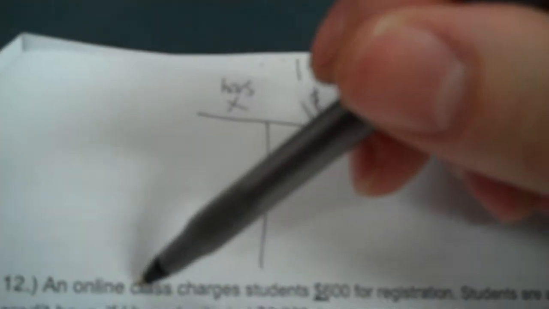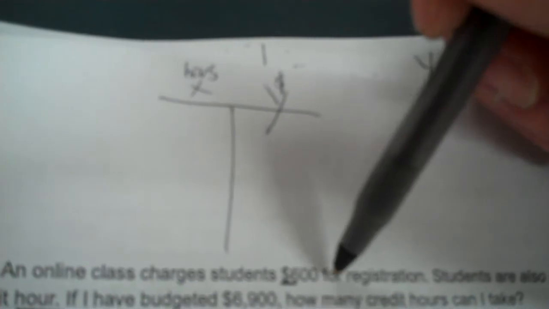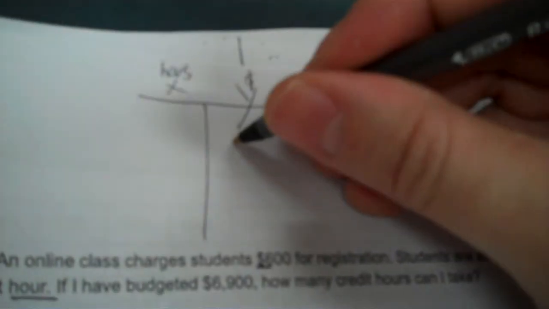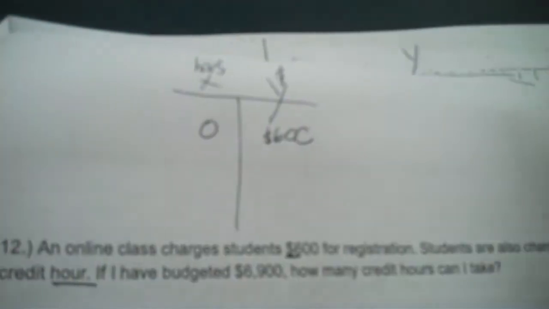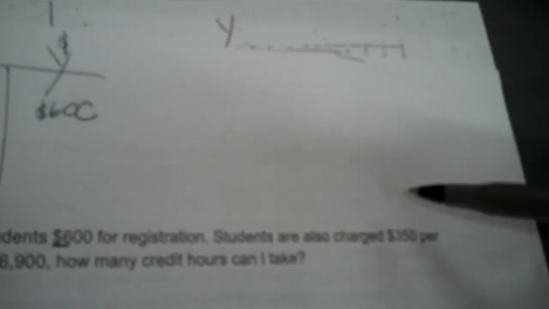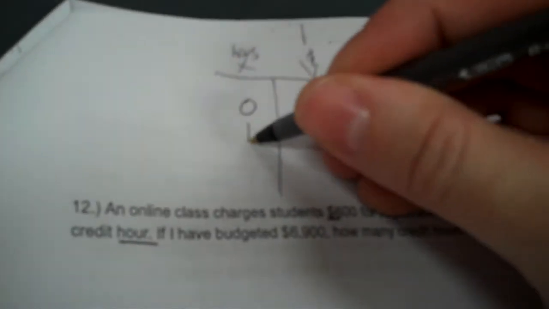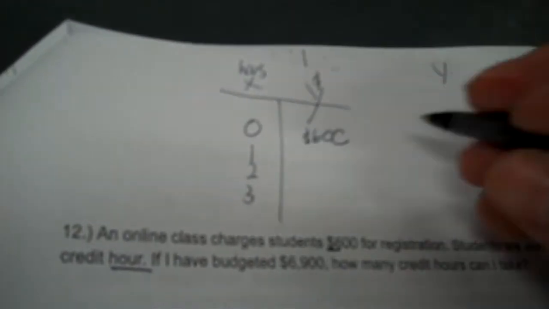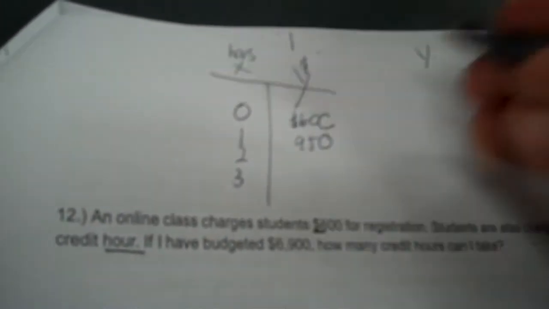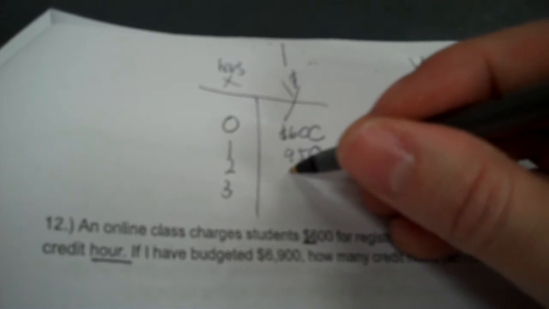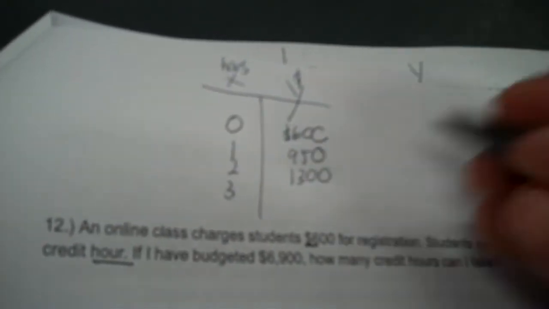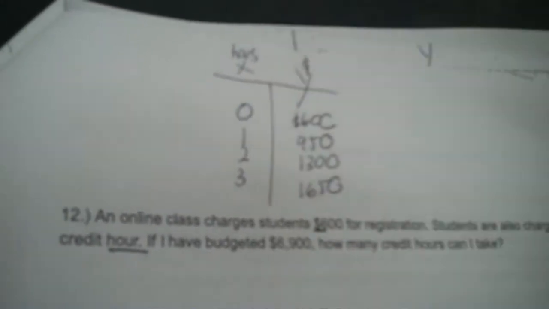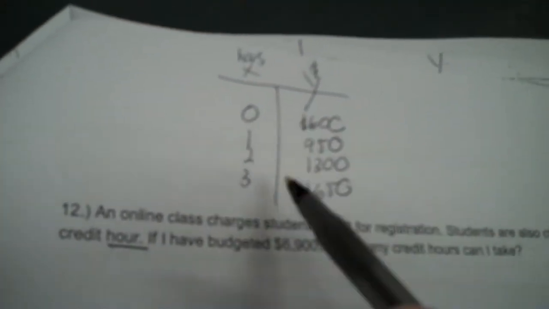So, first sentence, an online class charges students $600 for registration. So I put 600, and since it doesn't say anything about hours in that sentence, it's 0. Okay, then they're charged $350 per hour. Well, per hour means I'm going to go 1, 2, 3, and then I'm going to add 350. So that's 950. That's going to be 1,000. This is going to be 1,300, and then plus another 350 is going to be 1,650. So I get the idea there. Don't put the last number in the table.